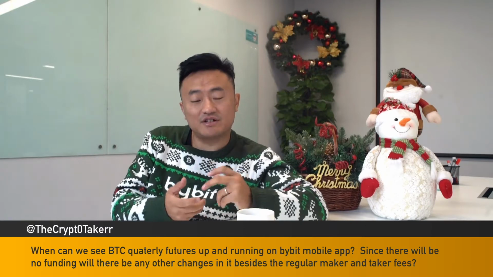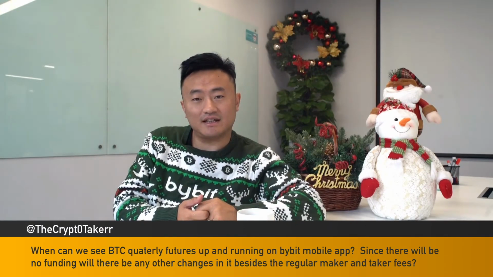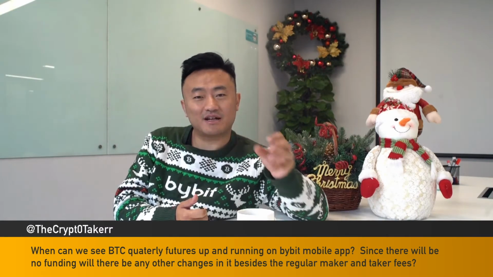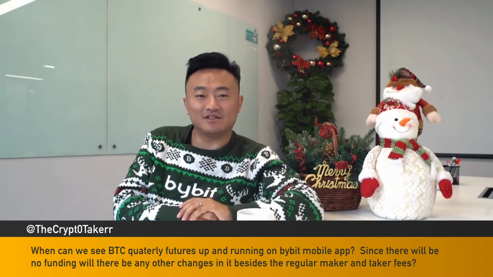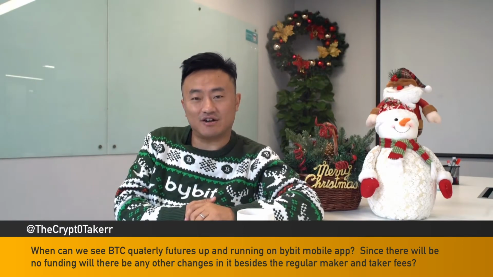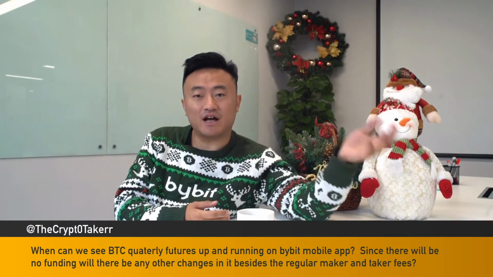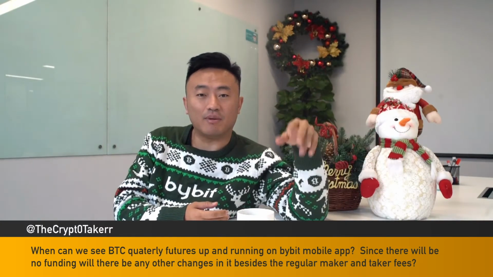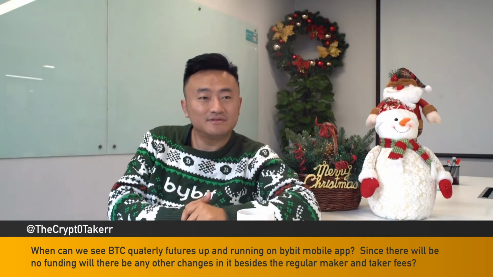So one of the key features of the quarterly futures is that it doesn't have any funding fees, but it also comes with the maker rebate and also the taker fee. So we believe we will be one of the first futures exchanges that offers at least a maker rebate for a lot of our clients. So once it's pushed online, you will see it on both mobile and the web portal.